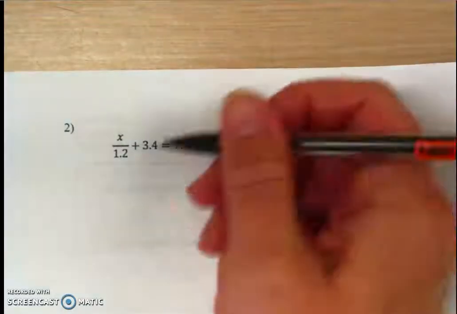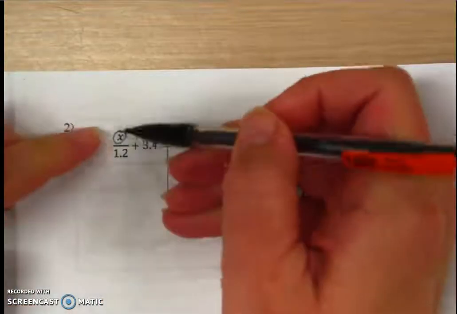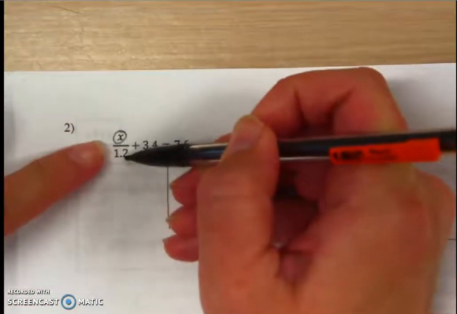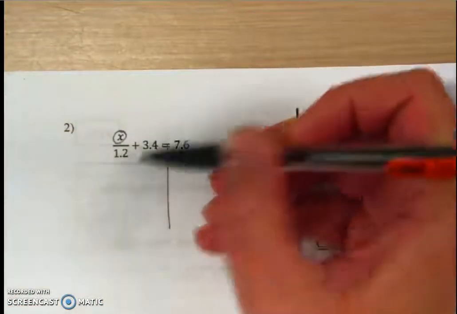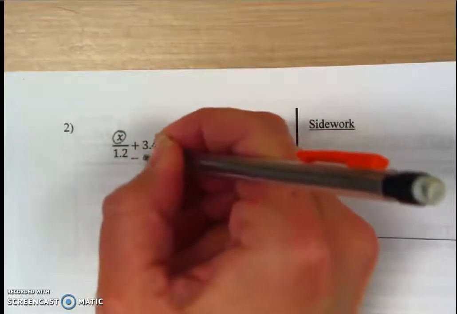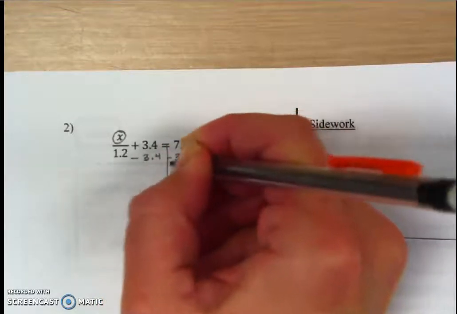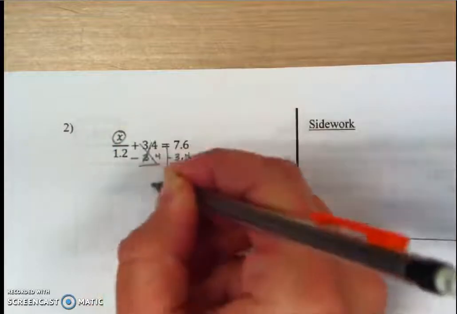On to the back. Draw the line. Circle the variable. What are they doing to this variable? They're dividing it by 1.2 and then adding 3.4. The last thing they did was add the 3.4, so that's the first thing I'll get rid of. I'll subtract it back out. So minus 3.4 on both sides. All right, I'm going to bring down what I have left.